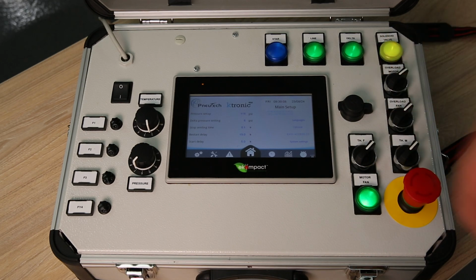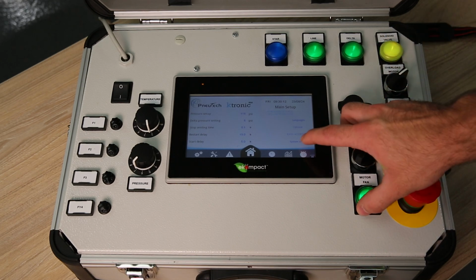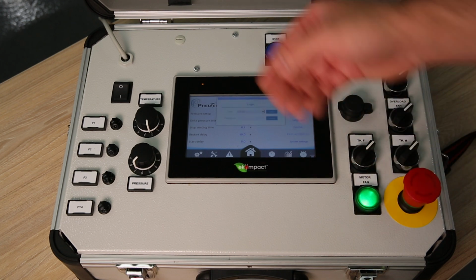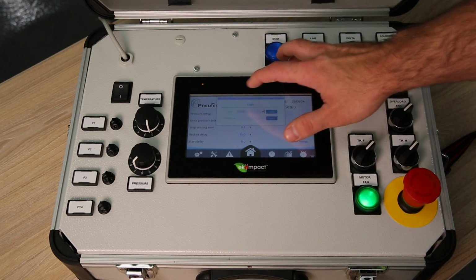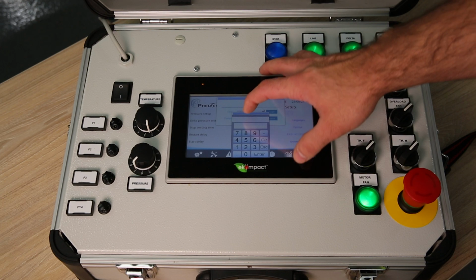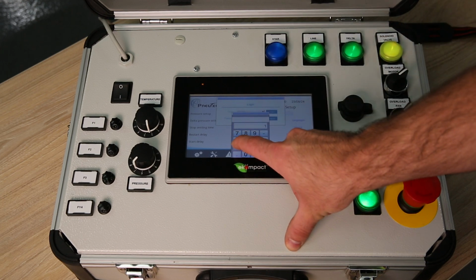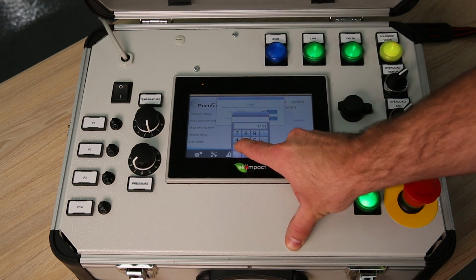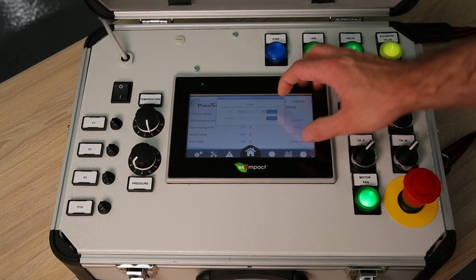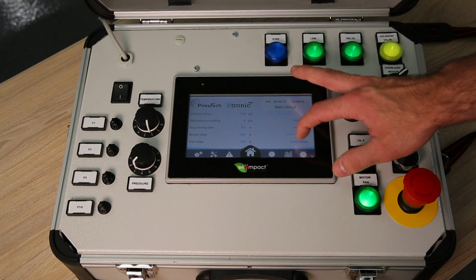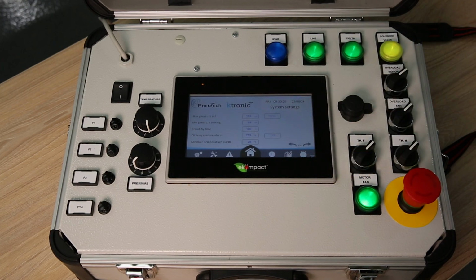Okay, to get farther into the settings of the KTronic 100 controller, we need to click this System Settings button here. It'll pop up that login window again, and we can again click that password screen here and type in 111111. Click the login button again and click the System Settings button again.